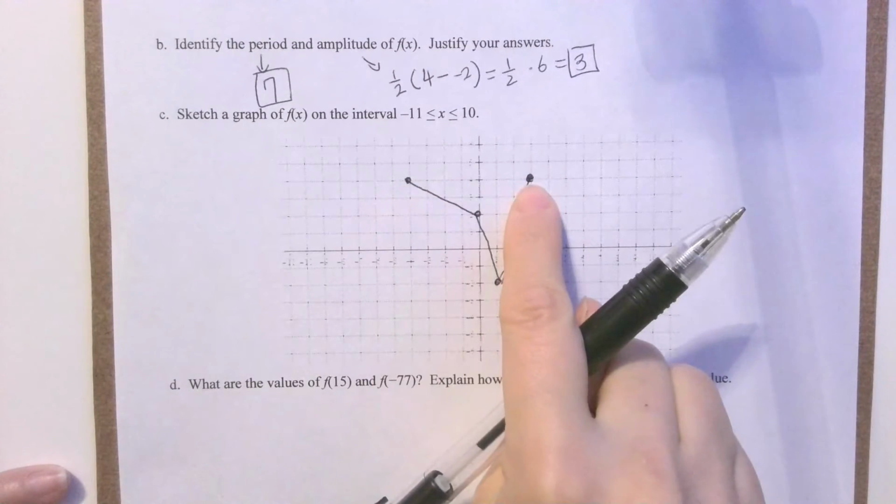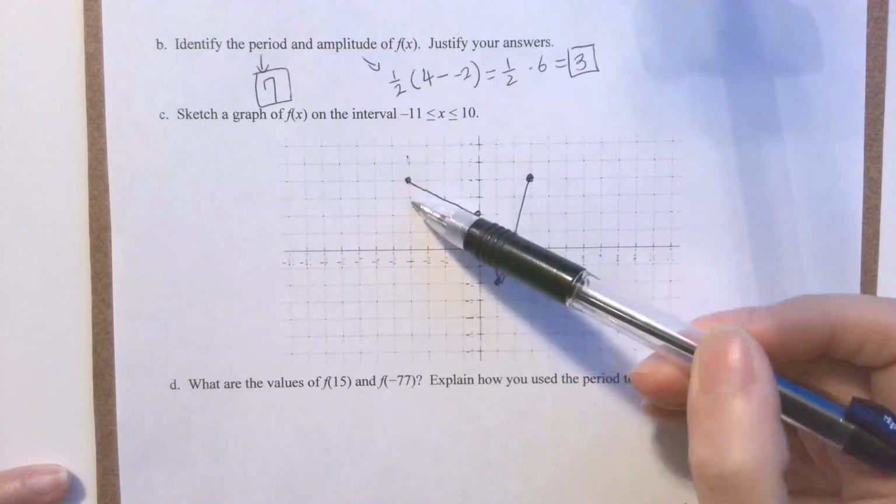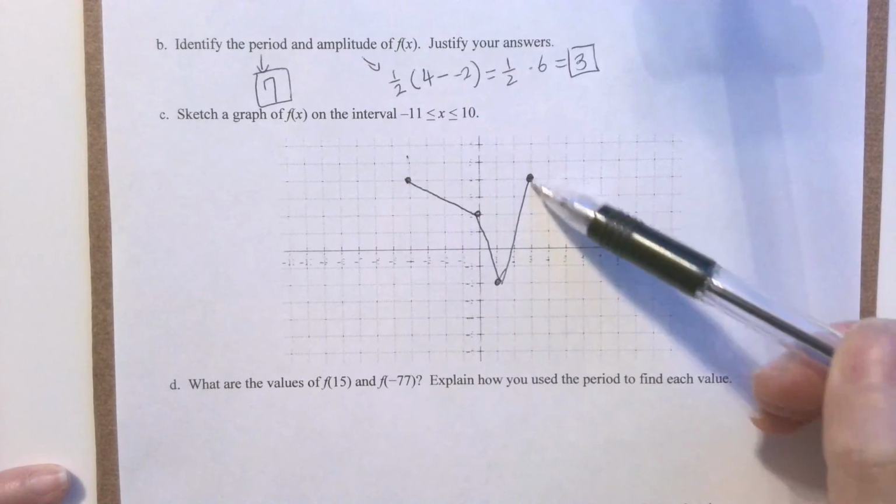It starts and ends at the same place, so it makes sense, right? Also, period is 7. From here to here is 7. Amplitude is half of that difference, so everything makes sense.